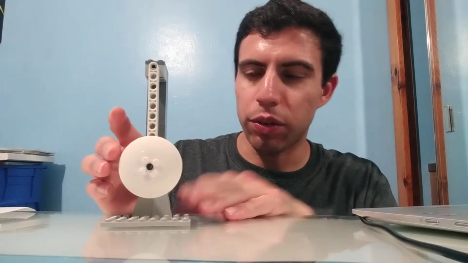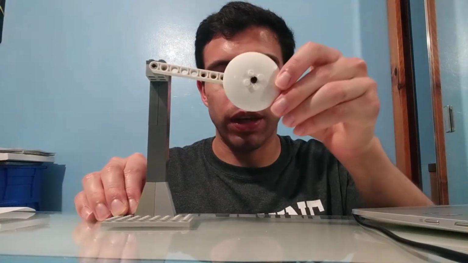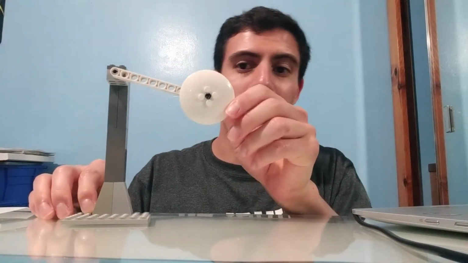So let me tell you my own observations about this pendulum. Let's get started just by looking at it. I'm going to start by lifting it up. Okay? And by lifting it up, I'm actually giving it some energy.